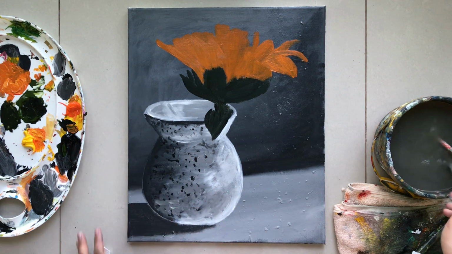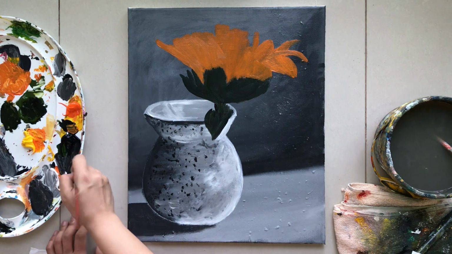Okay, so we will be glazing over it later. Let's just allow things to dry.